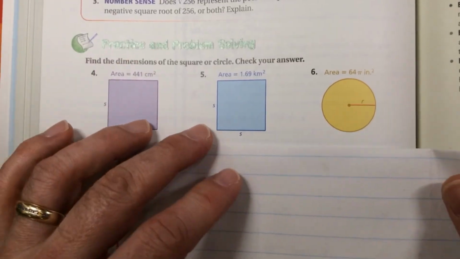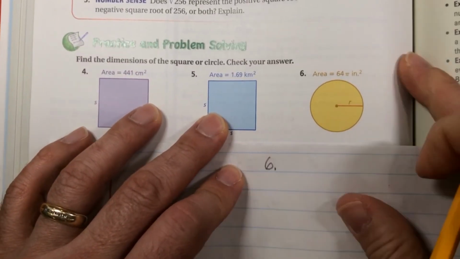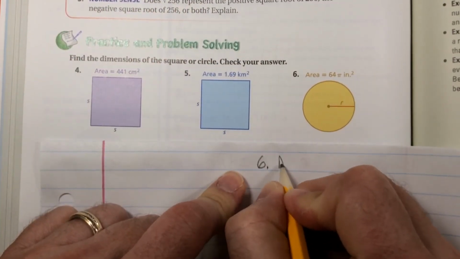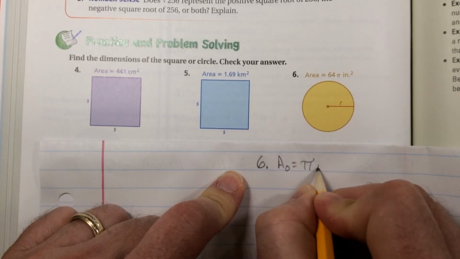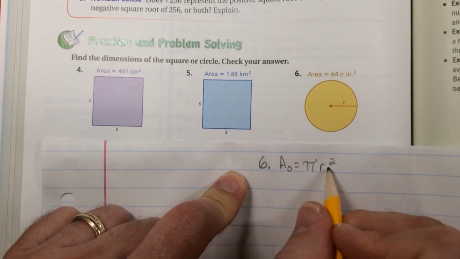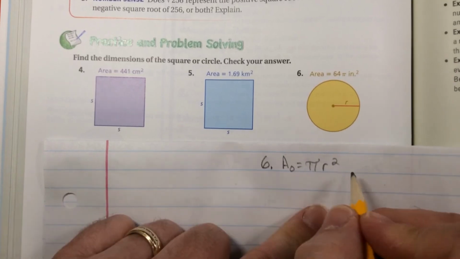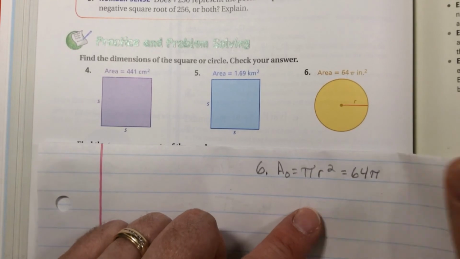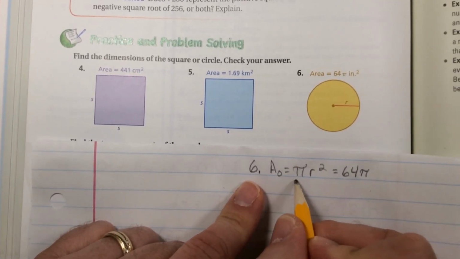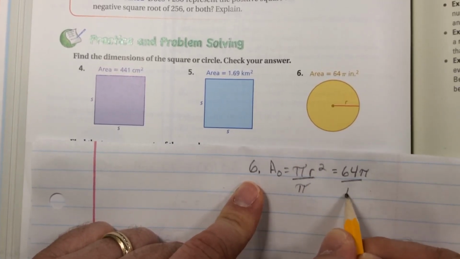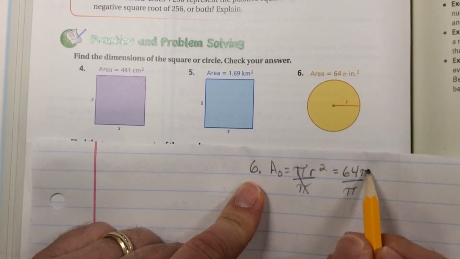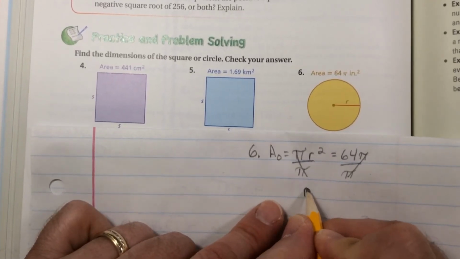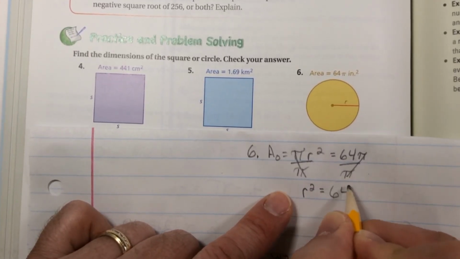Number 6, the area of this circle is 64 pi inches squared. Well, we know the area of a circle is pi r squared. So now we also know the area of this circle is 64 pi. So what do we do? Well, let's start by dividing each side by pi. And we can get that out of there. Well, that's nice. It canceled out on both sides, leaving us with what? R squared on this side and 64 on this side.